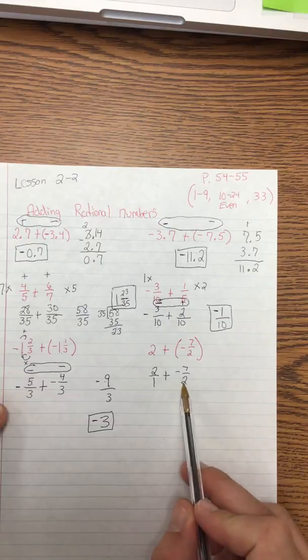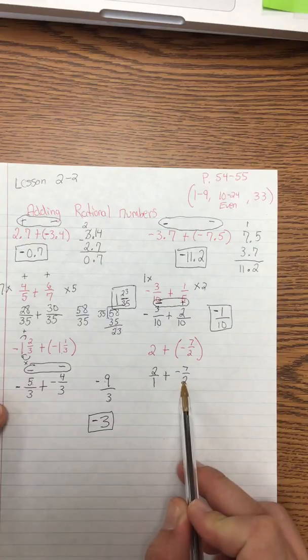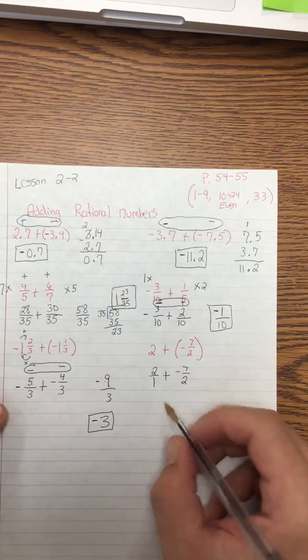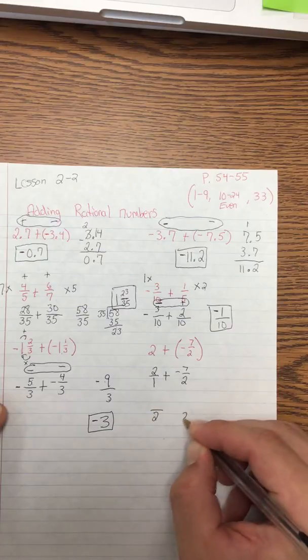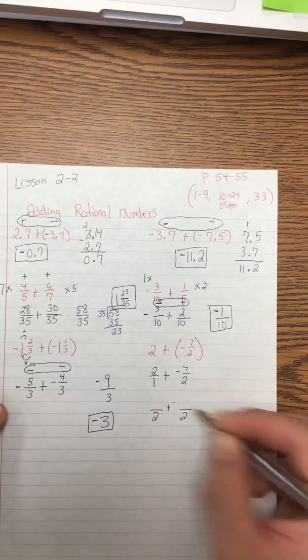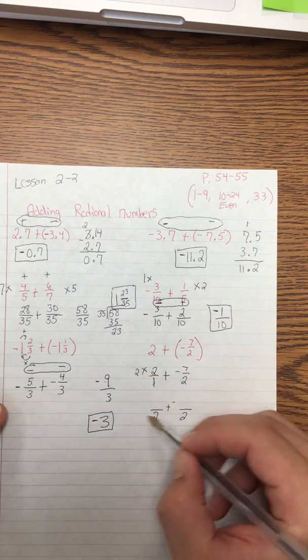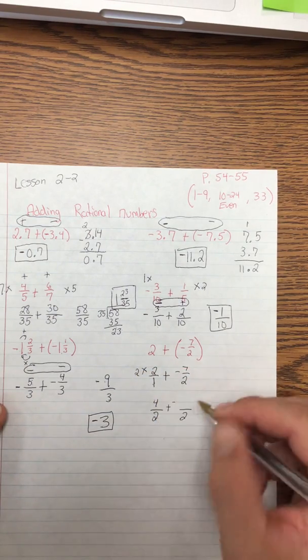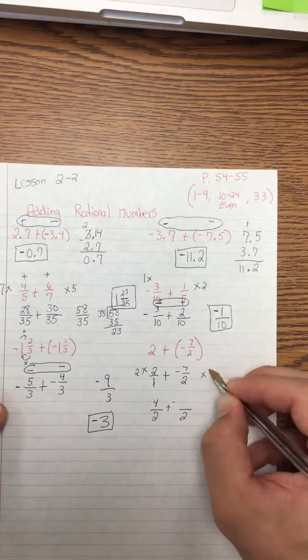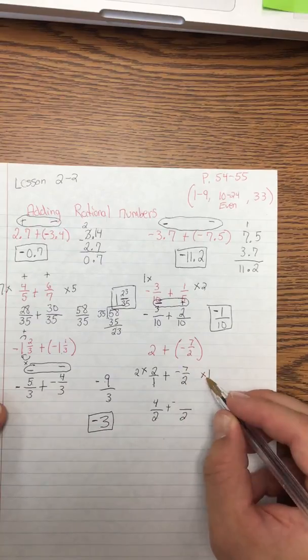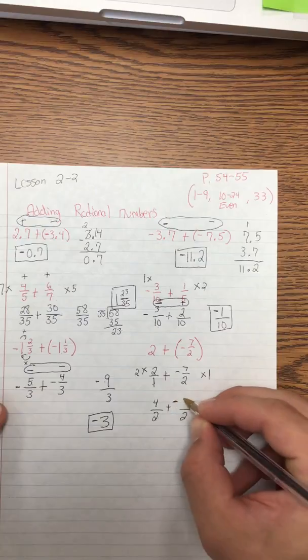The first multiple that these have in common is 2. So my common denominator is 2. What did I take 1 times to get 2? 1 times 2 is 2, so 2 times 2 is 4. 2 times 1 is 2, so -7 times 1 is -7.